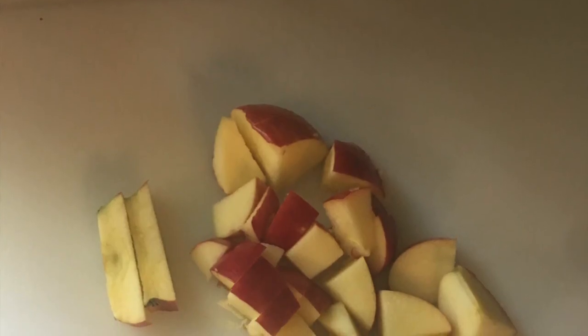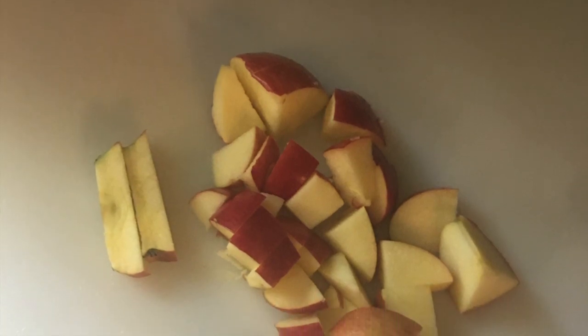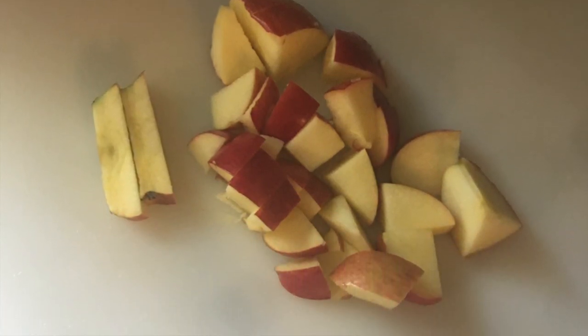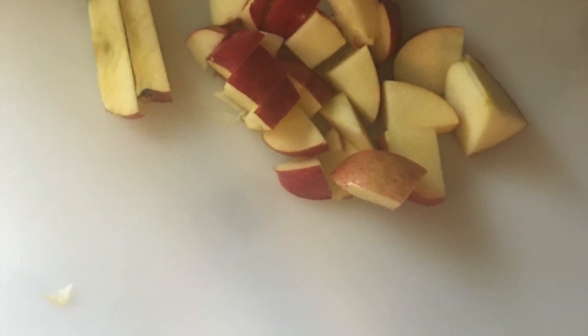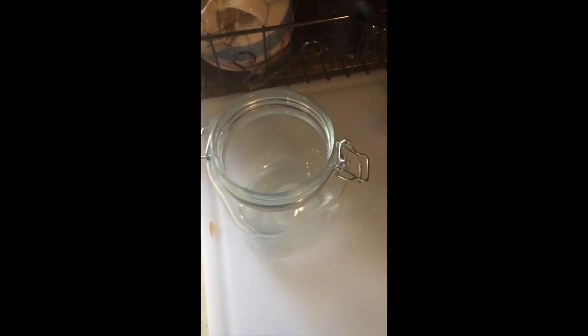First, we'll begin with the apples. Separate the apple core from the rest of the apple. The apple cores contain seeds which have inorganic arsenic and cyanide, which we don't want to include in the apple cider vinegar. Once the apples are cut, you want to start placing them into each jar.